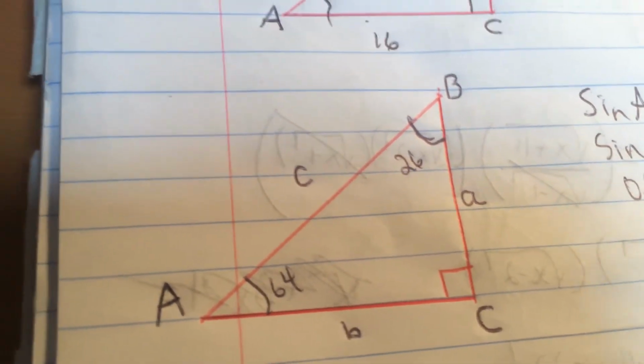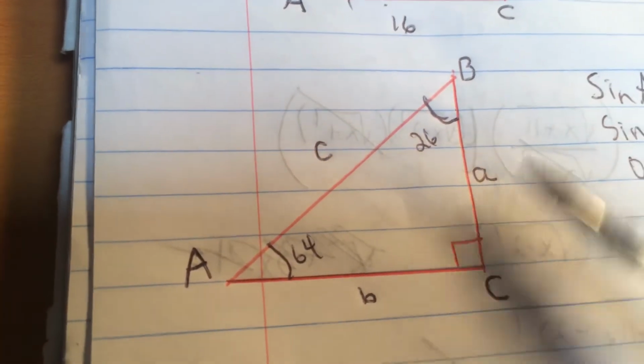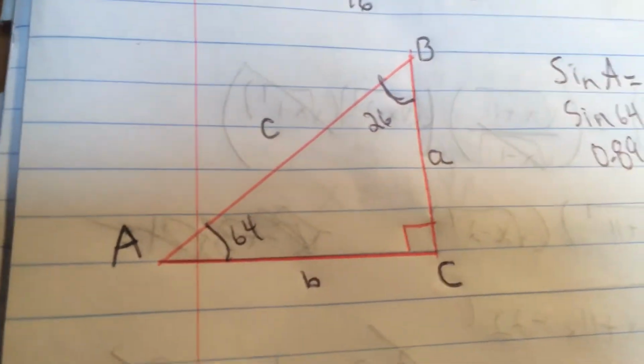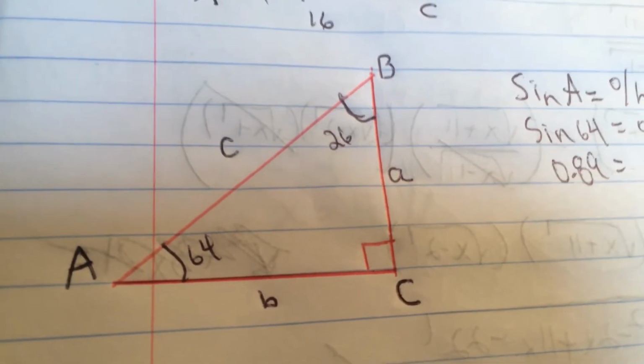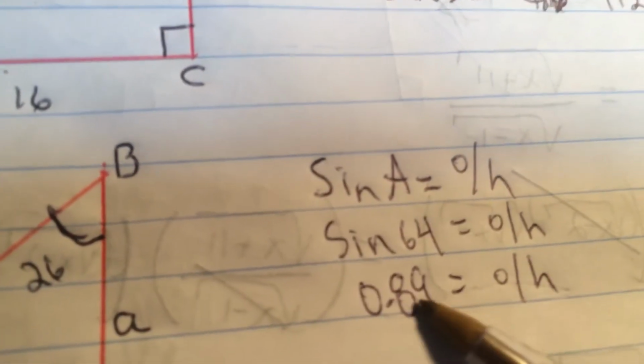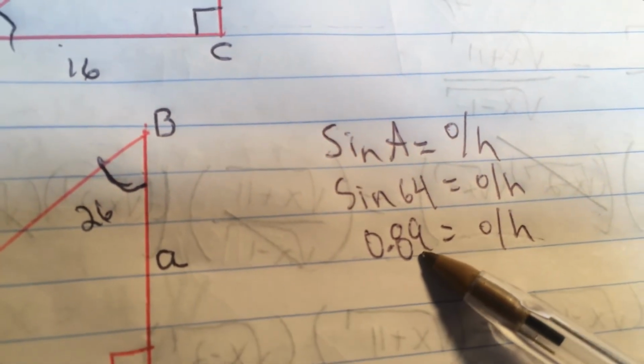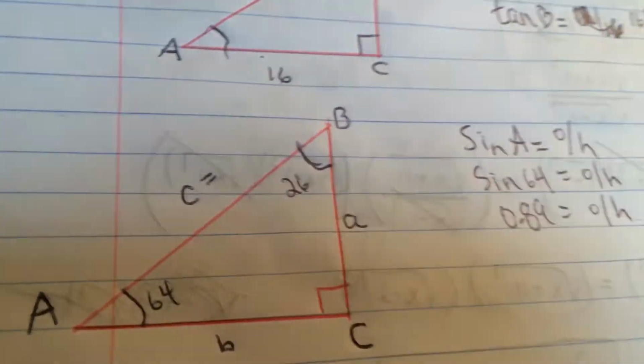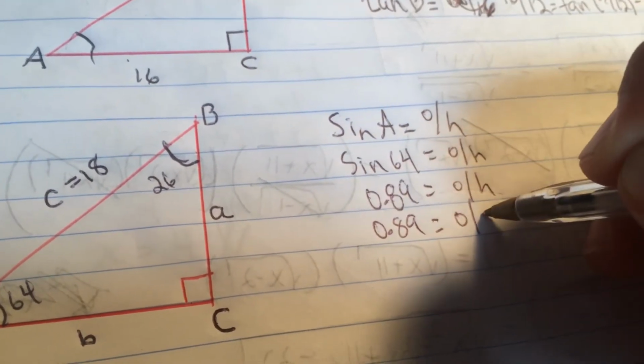64 and 26. But what if we have one of the sides and we need to find the other two? Because with the Pythagorean theorem, to find one side, we need two. But what if we only have one? Then we can use SOHCAHTOA to find the other two. Here, sine of 64 is 0.89, equal to opposite over hypotenuse. Let's say that the hypotenuse is 18. That means that 0.89 is equal to the opposite side over 18.